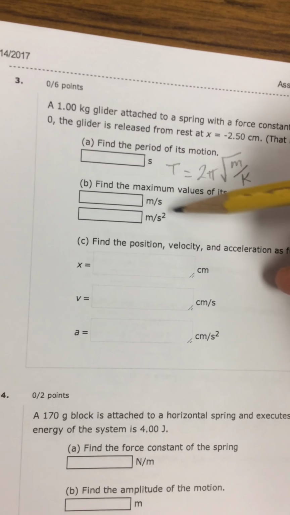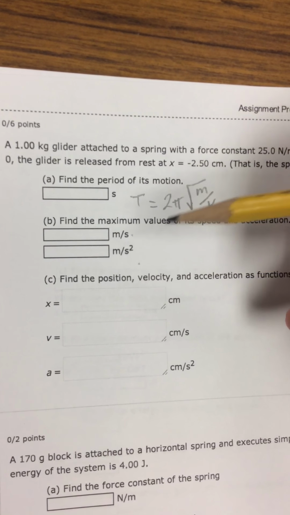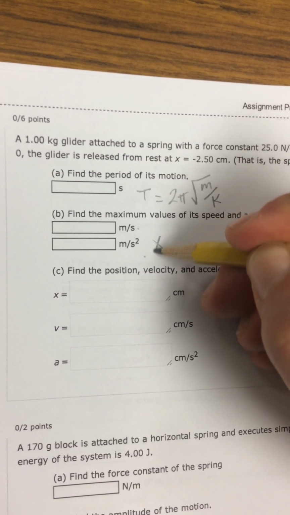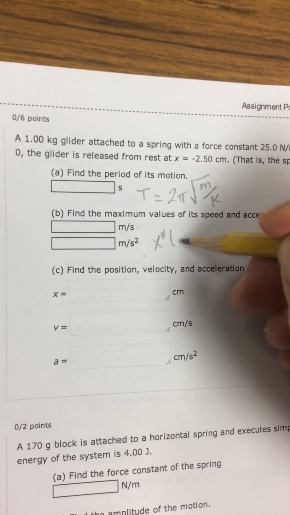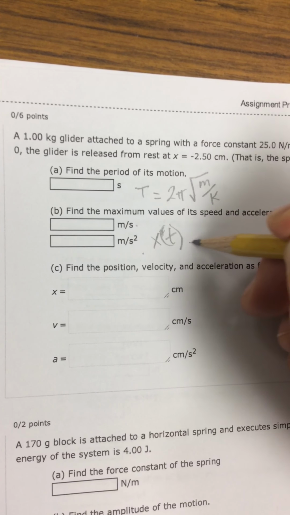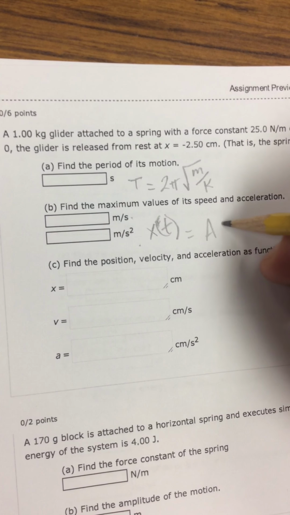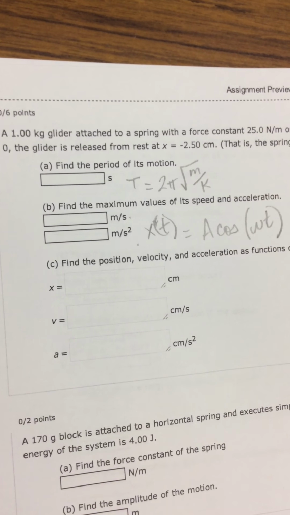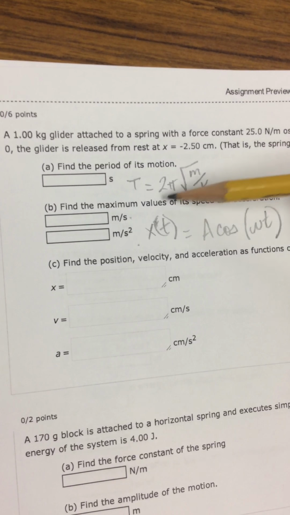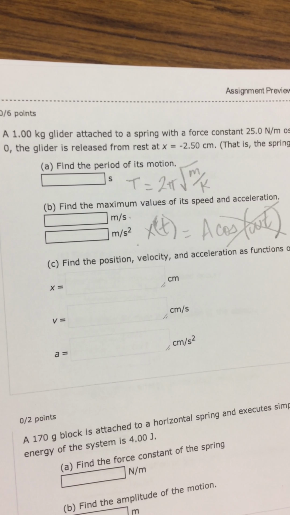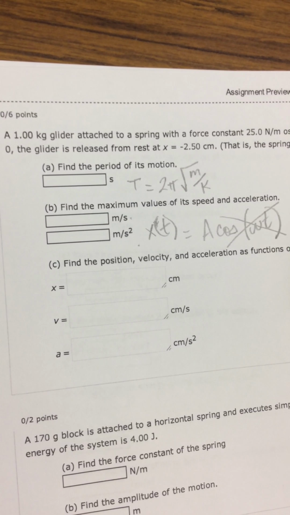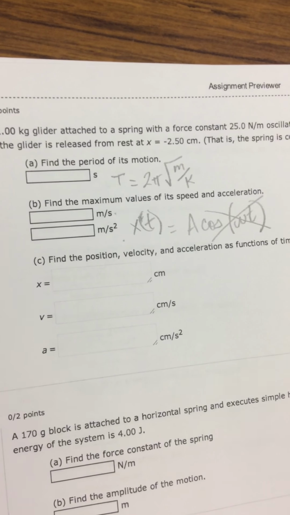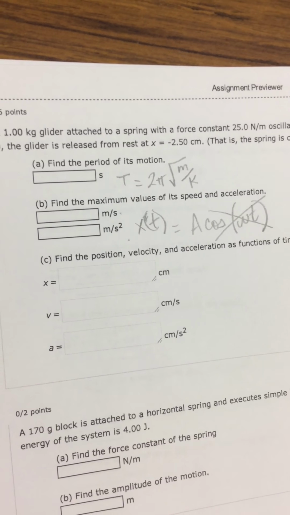When you look for maximum values for speed and acceleration, remember you're going back to those original ideas about, for example, not a prime, just a position function, right? That is going to be A cosine omega t. Just remember, of course, that our maximum values are when we have this going to 1. So we won't use that any longer. And of course, if we're doing acceleration, we'd be using the second derivative, but again, remembering that our maximum is when the cosine function goes to 1.